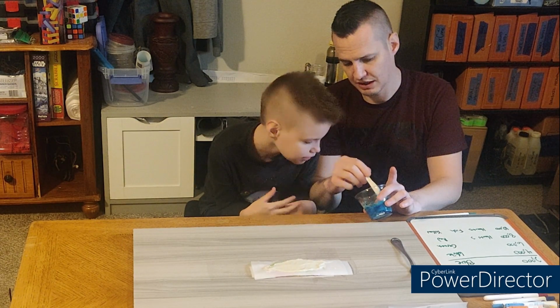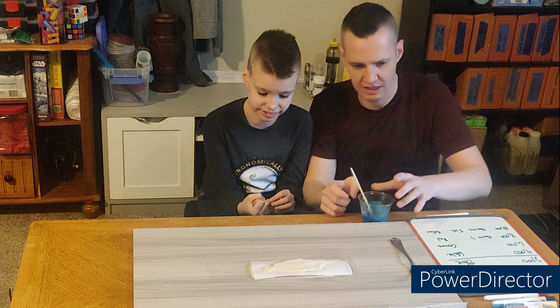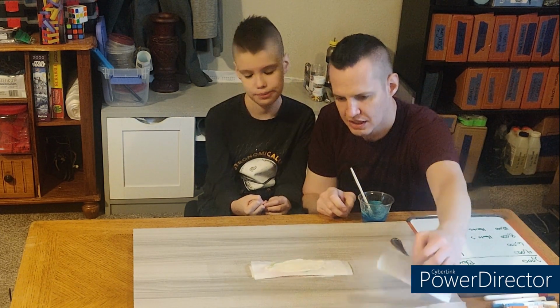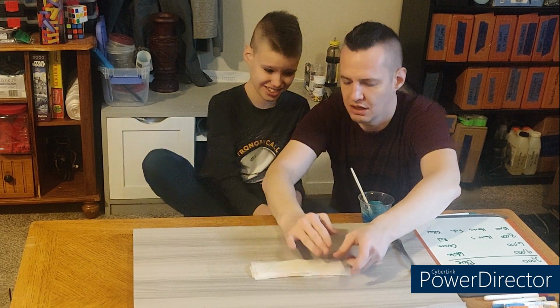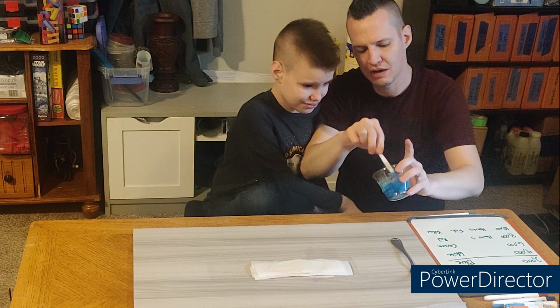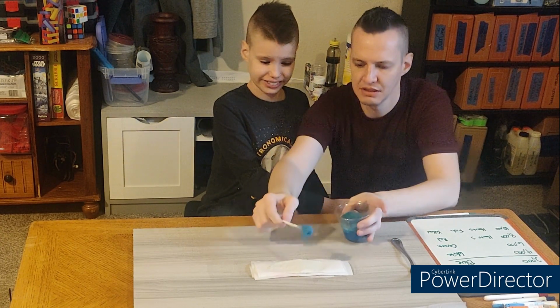Some survive and other ones don't. And they keep on growing, and you can tell over time how old these animals are because you can see how many layers are on top of them and about what time they lived.